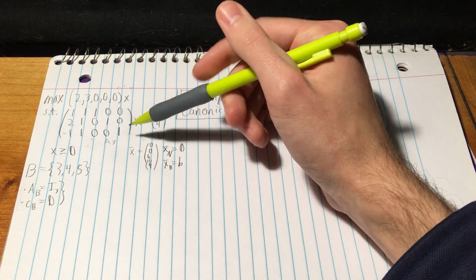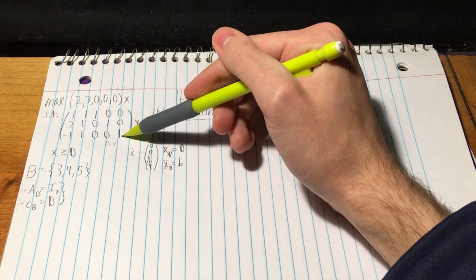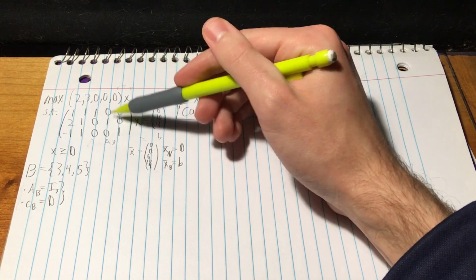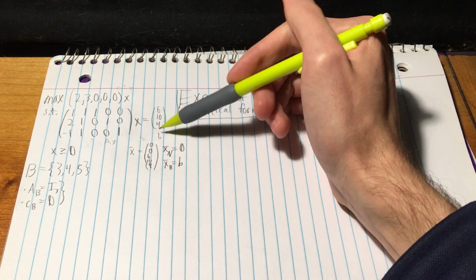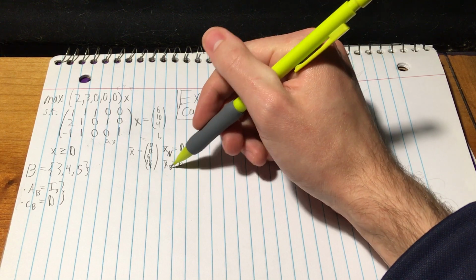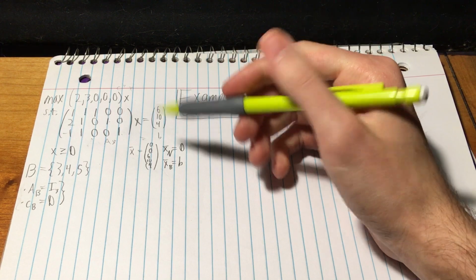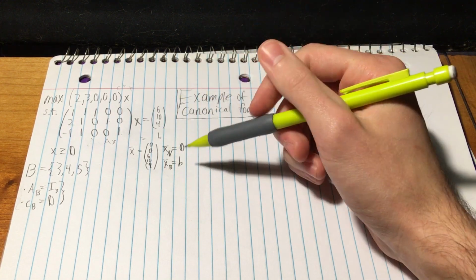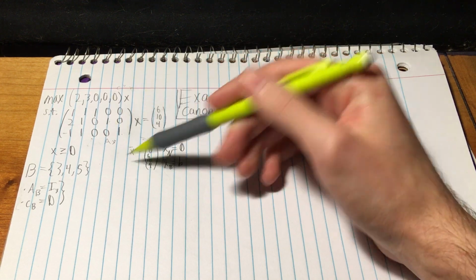So it gives me for free the fact that I need a 6 here, a 10 here, and a 4 here: when I take the linear combination of these three column vectors from the identity matrix, I get 6, 10, 4. So I want this subvector of x bar to be the little b vector. That's why it's easy to find the basic solution once it's in canonical form.